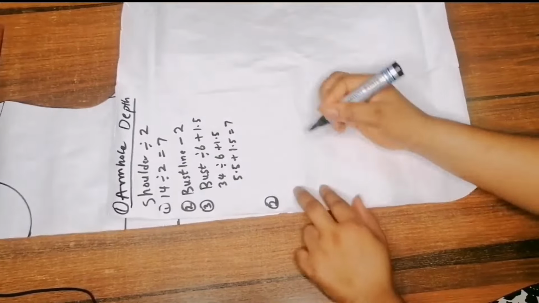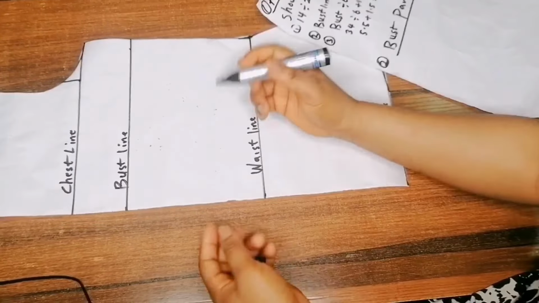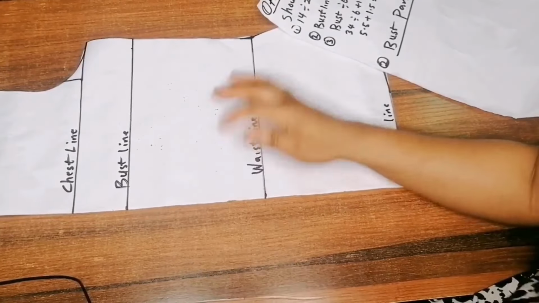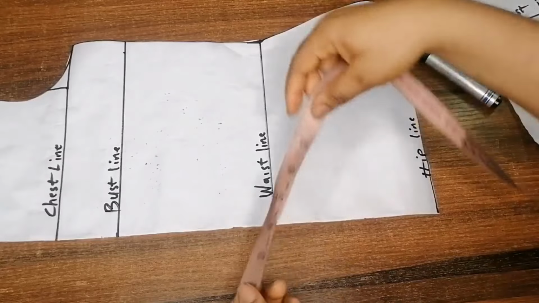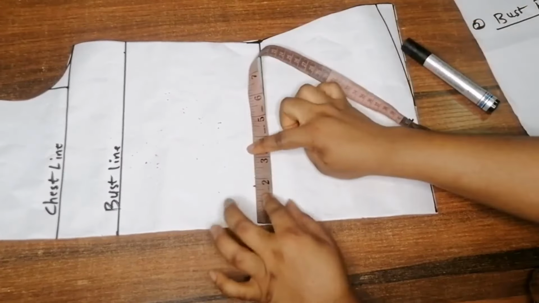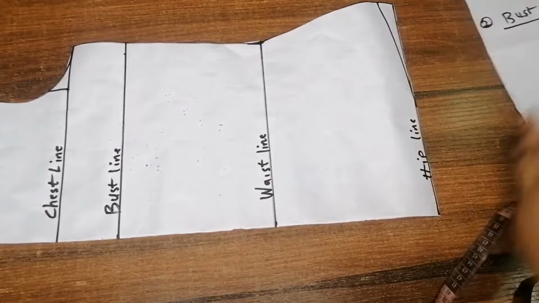The number 2 calculation is your bust span. You can just measure the distance from one nipple to another. So mine is 7 inches, so half of it is going to be 3.5. Okay, so how to get this bust span?